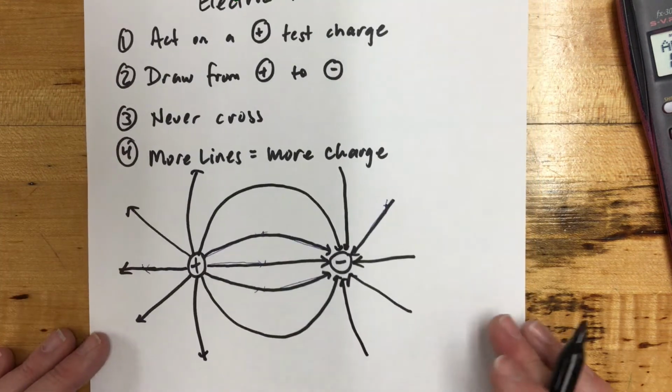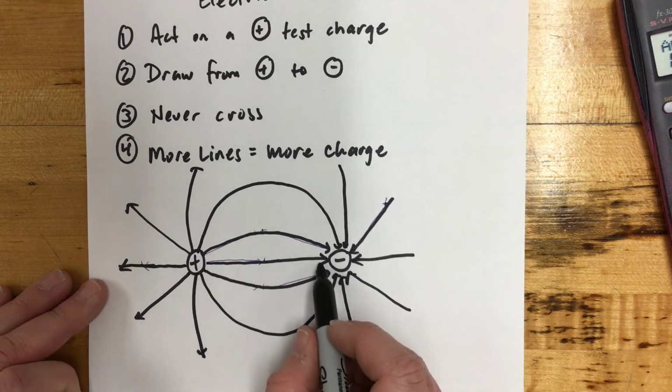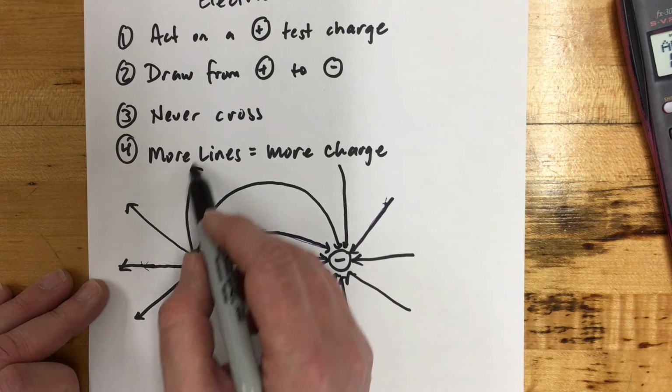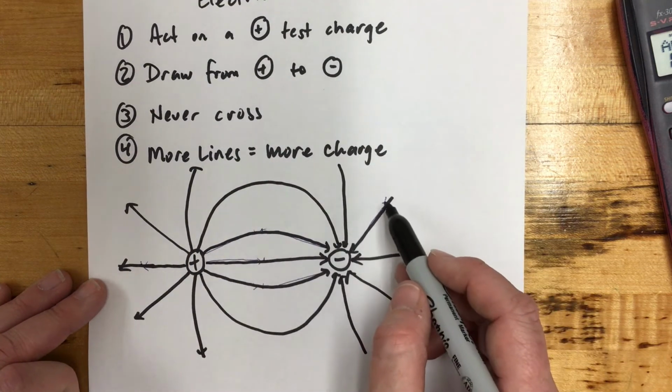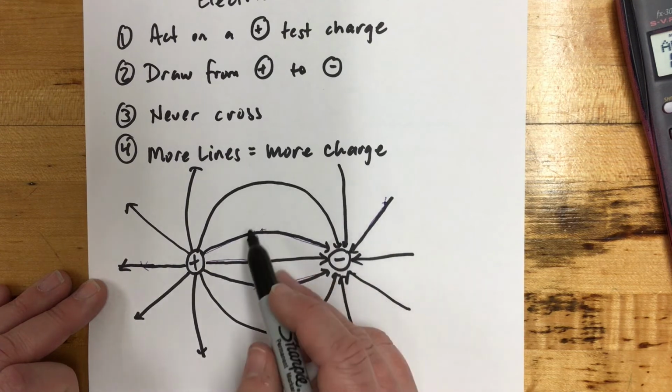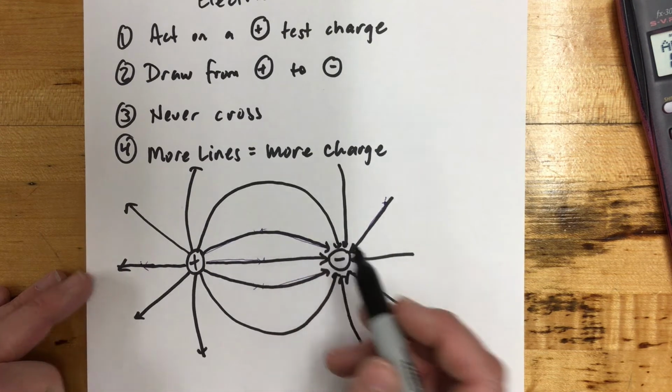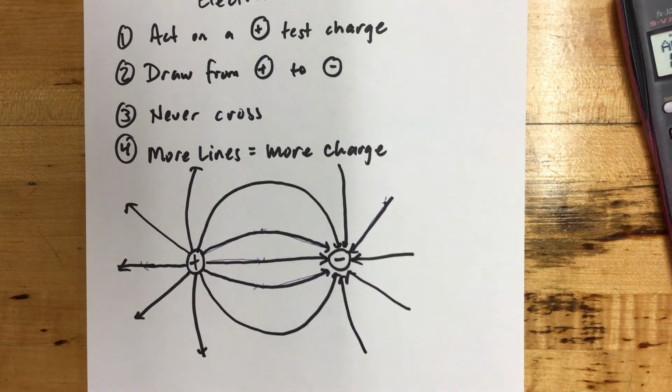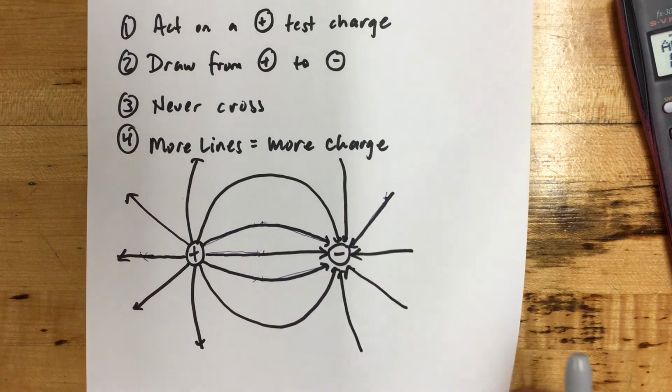And so this would show us, if I put one right here, it's going to go there. If I put one right there, it's going to get pushed off there. If I put one over here, it's going to get pulled in here. If I put it somewhere in between, well, there goes, there goes, so this one would probably go somewhere in between. This is for a positive and a negative.